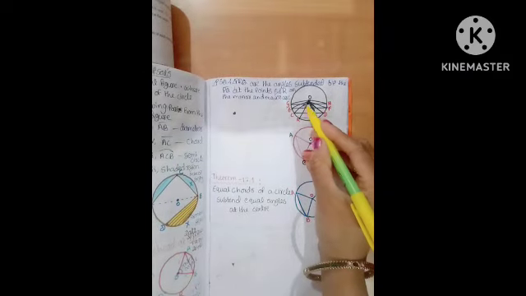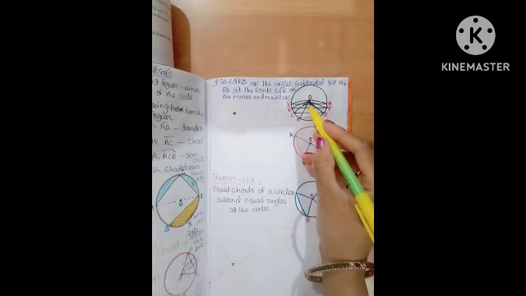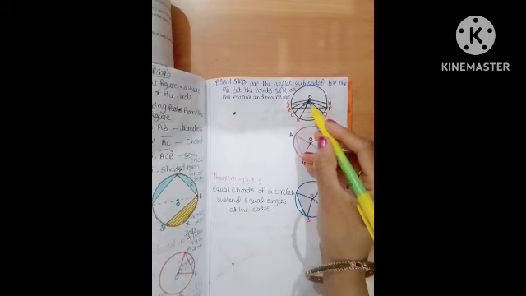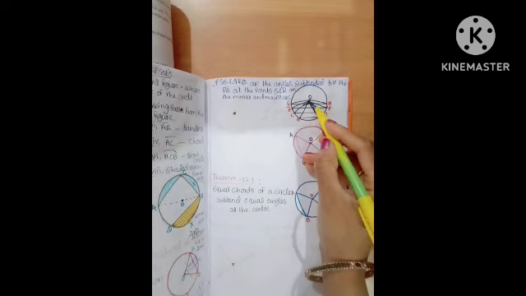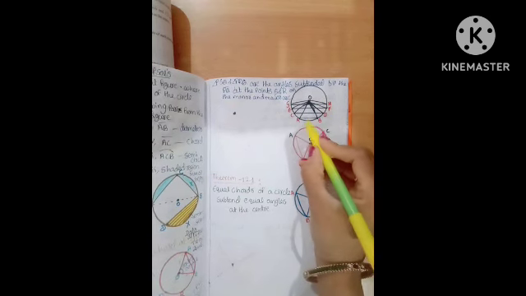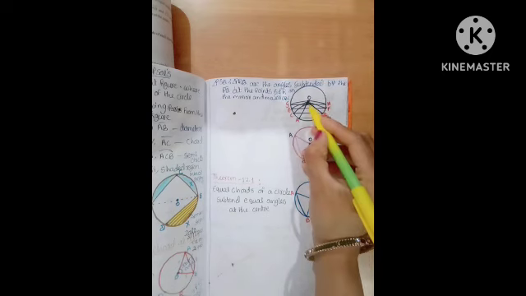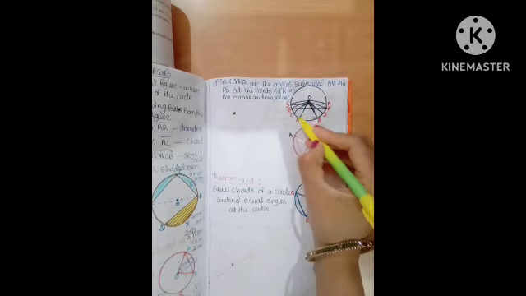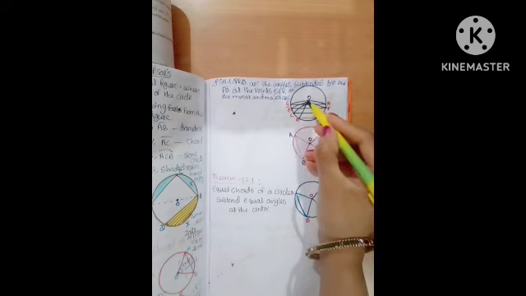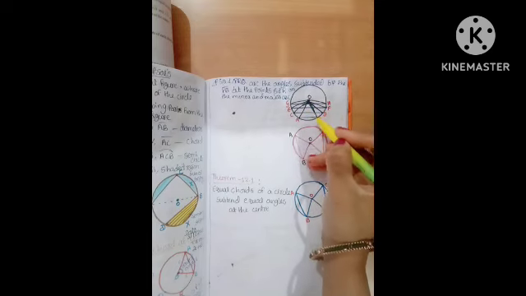Next, what about the angles? What do you say about the angles? Angles also increased. This is the AB angle at the center point; the AB angle is smaller. Then CD increased, EF increased, GH increased.